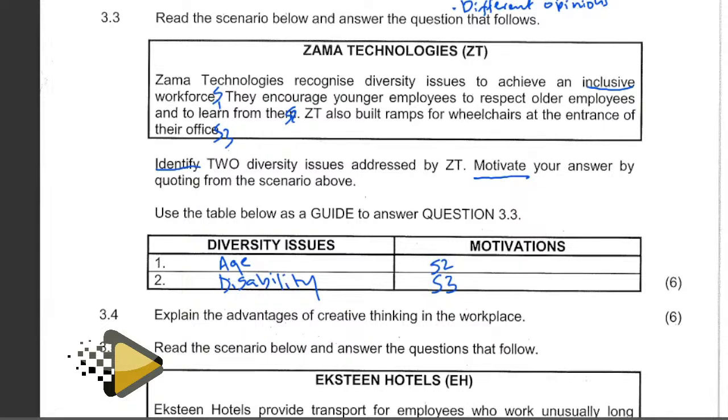And then also for sentence 3, it means you are going to say ZT also build ramps for wheelchairs at the entrance of their office. Okay, right, great stuff. So now let's move on to the next question.